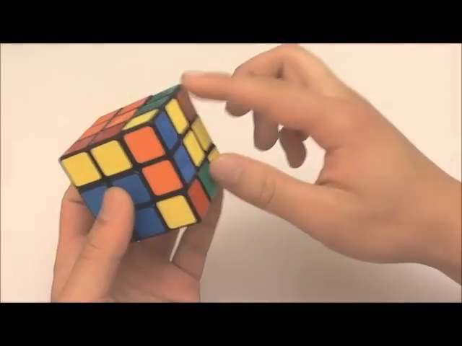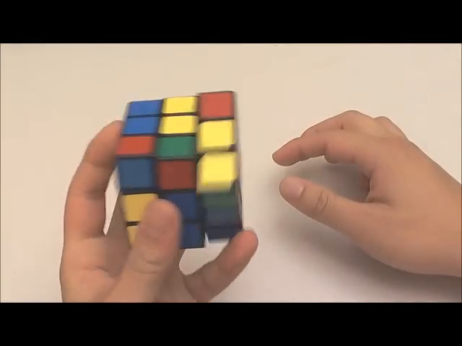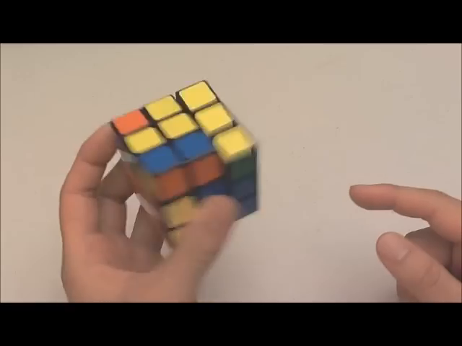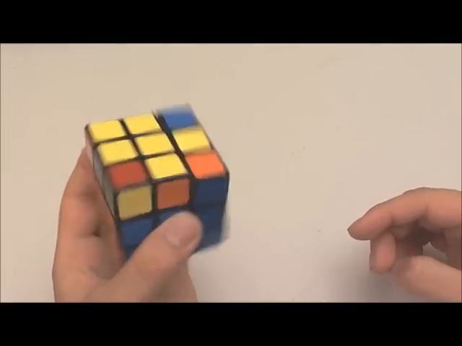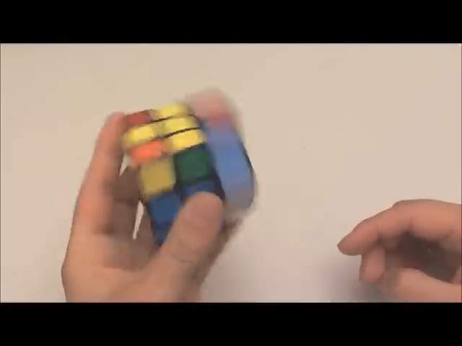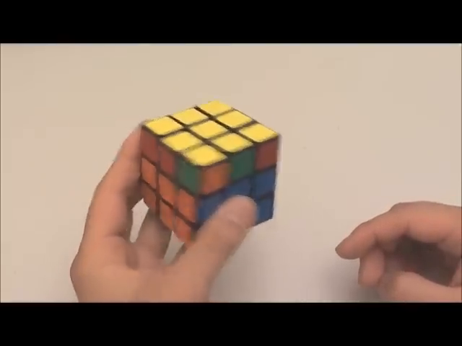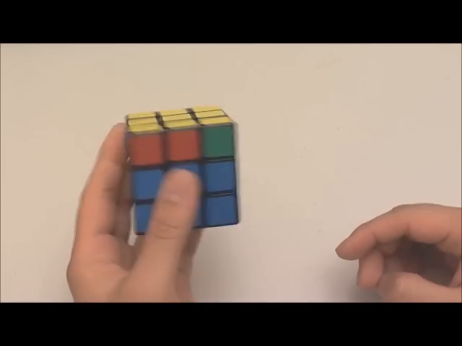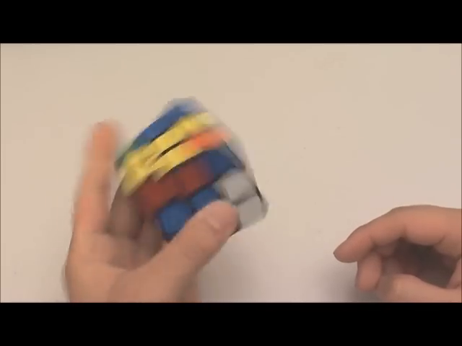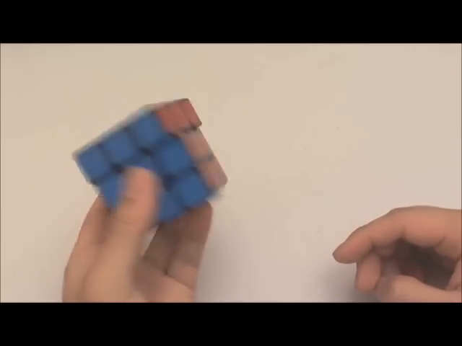I would notice this 3-move insertion, so I would do the 3-move insertion, and this last pair I'm just going to do. I have no choice but to do it. All right, and anti-sune here, and this is an R perm, and I believe the AUF will be U2. Yeah, like that.